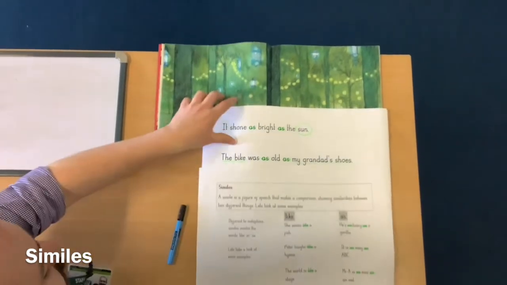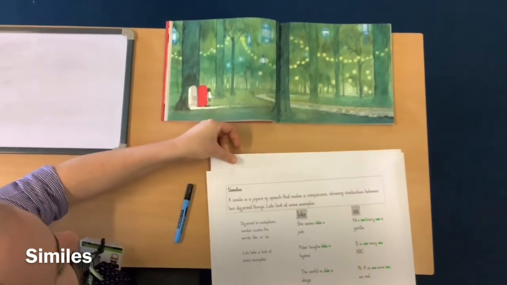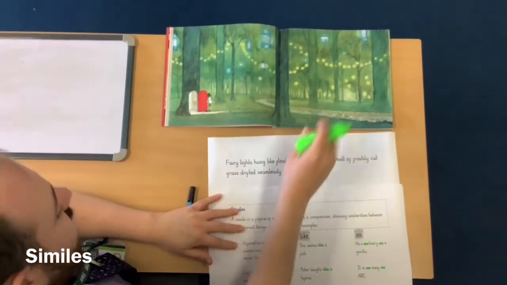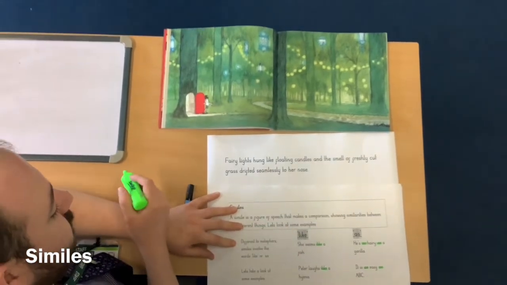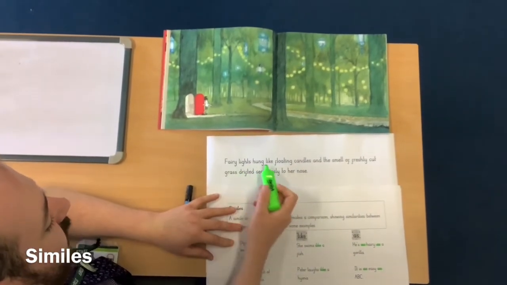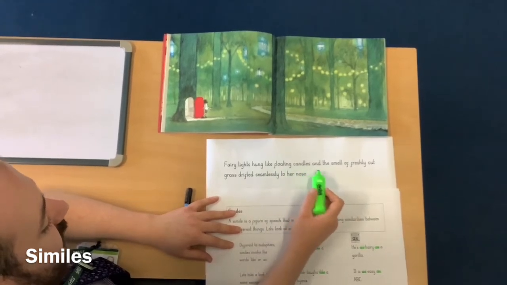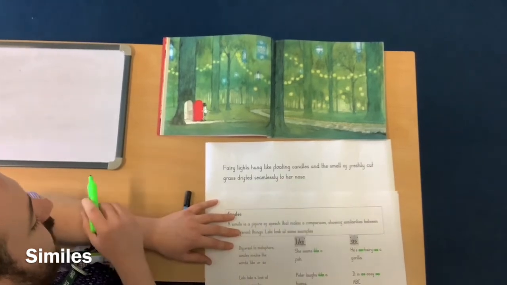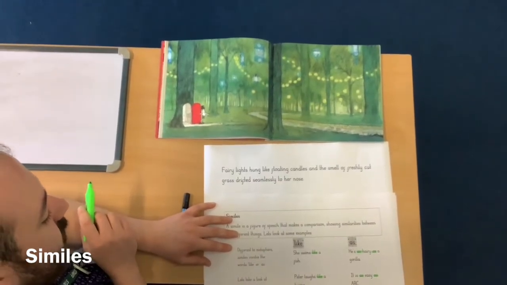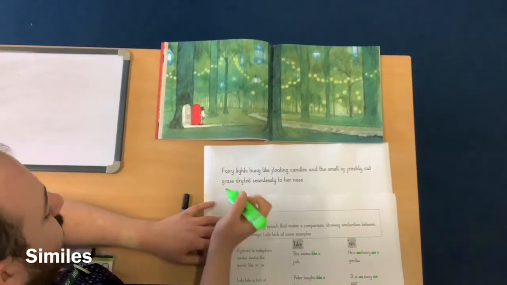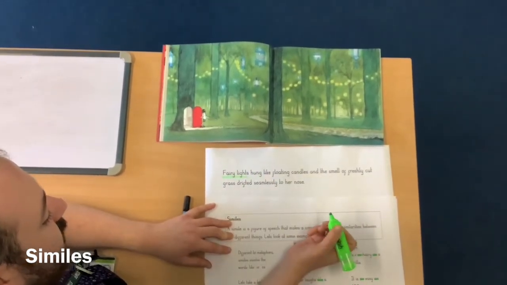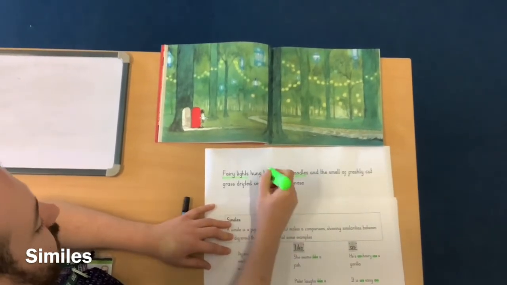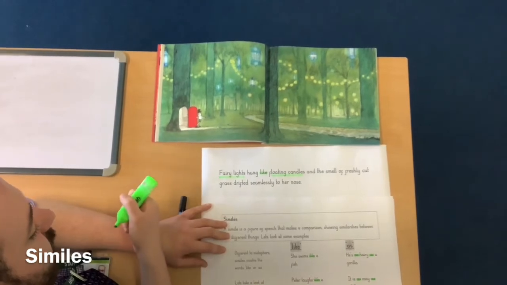So how can we create some sentences that involve similes about our fantastic picture here? Well, I've come up with some. Fairy lights hung like floating candles, and the smell of freshly cut grass drifted seamlessly to her nose. Can you find out what's being compared? Did you see it? It was fairy lights being compared to floating candles. And what word gave it away? The word like. Let's look at another one.